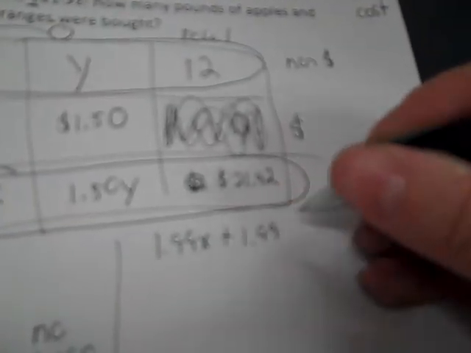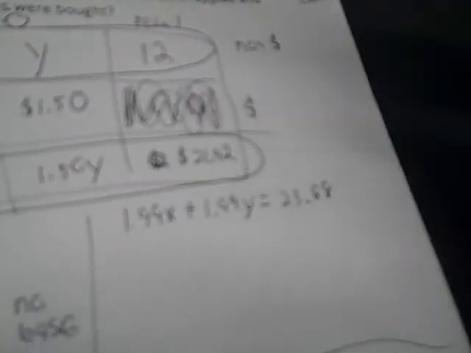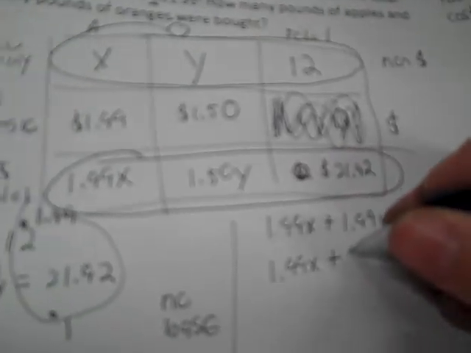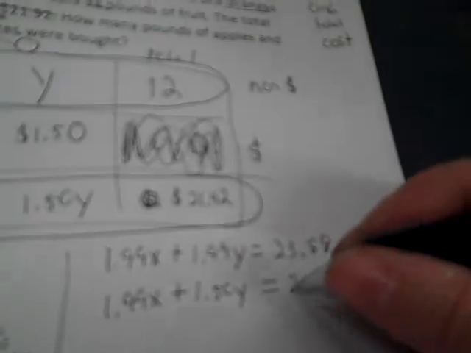So 1 times 1.99 is 1.99x plus 1.99y, and then 12 times 1.99 is 23.88. Okay, and the bottom is just going to be 1.99x plus 1.50y, and then 21.92.